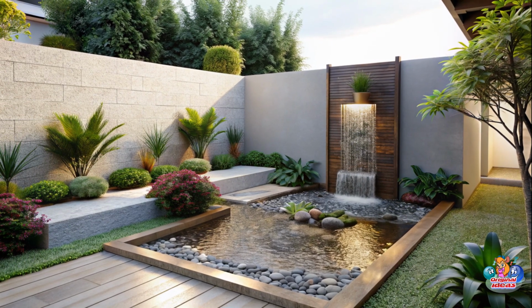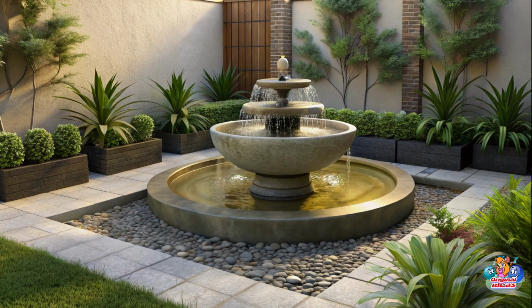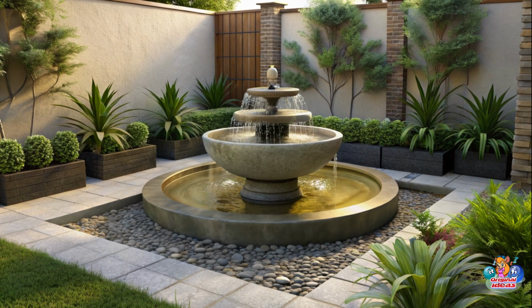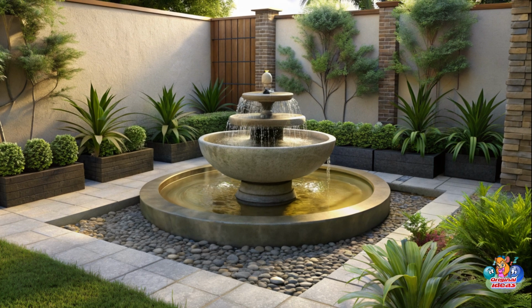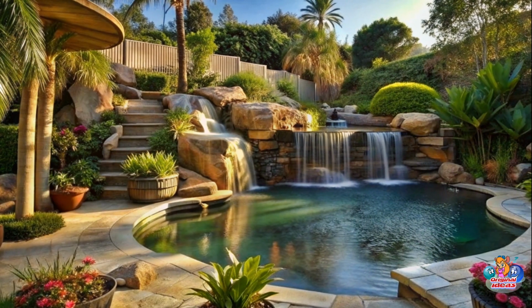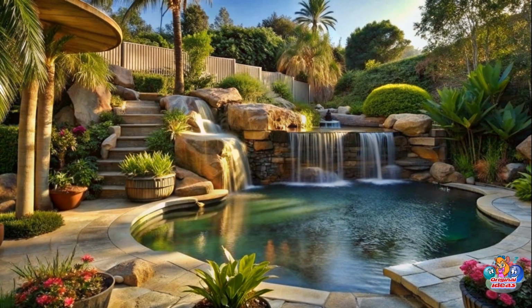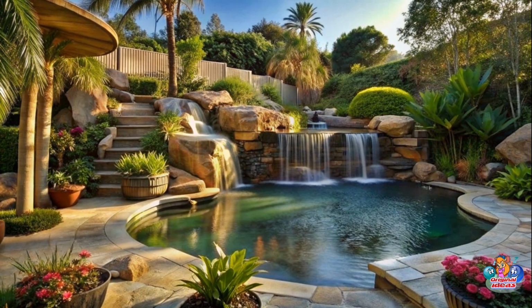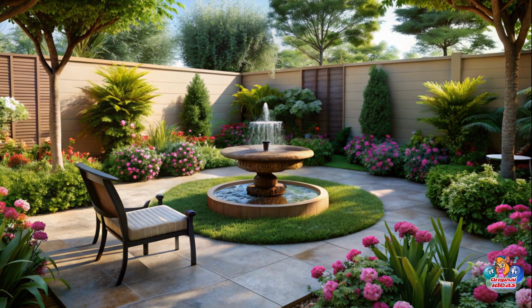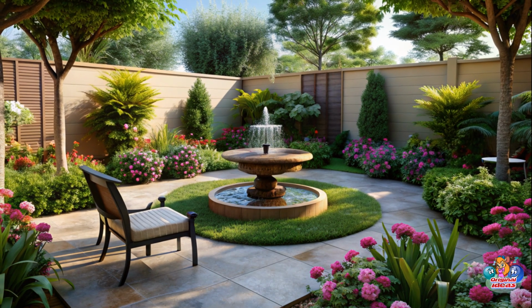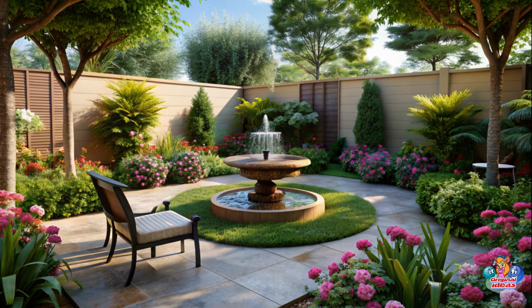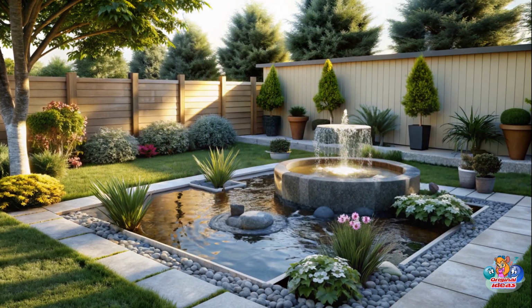Embrace the calming sound of flowing water, the lush greenery, and the soothing ambience, and create an outdoor aesthetic that becomes your personal sanctuary. Let your backyard become a reflection of your style and a place where you can unwind, relax, and reconnect with nature. With careful thought and professional design, your backyard can truly become an outdoor oasis.